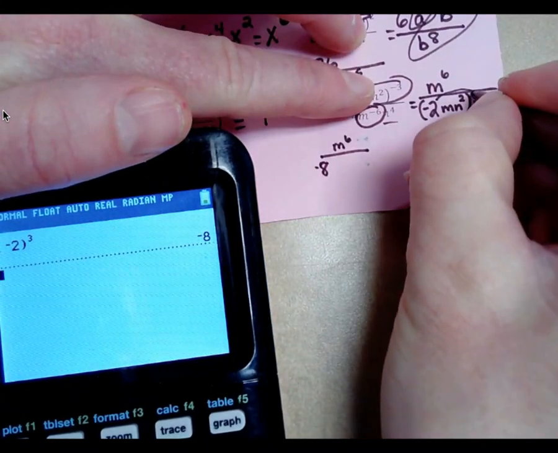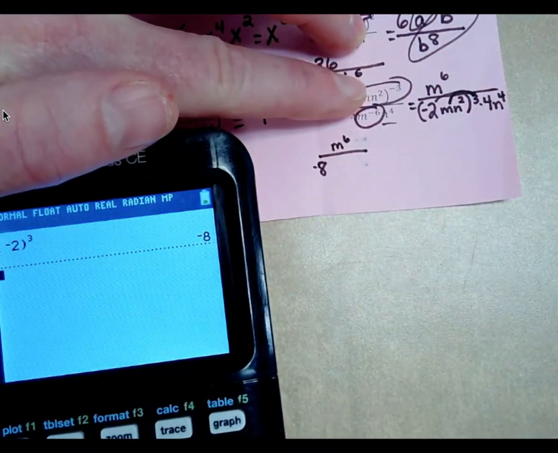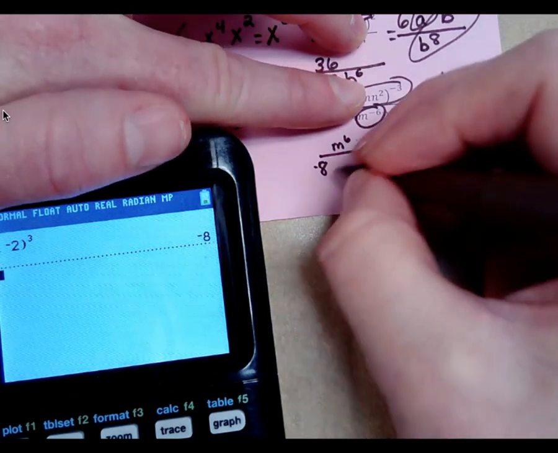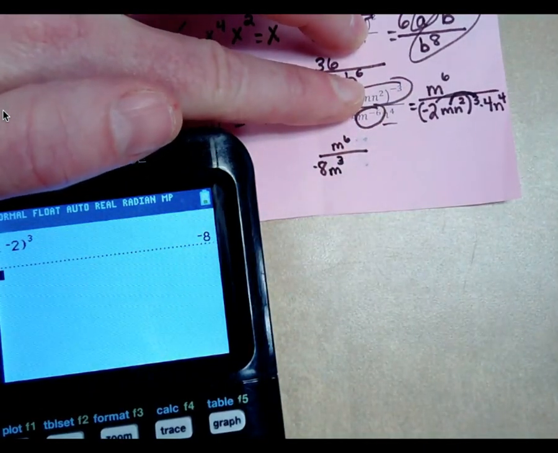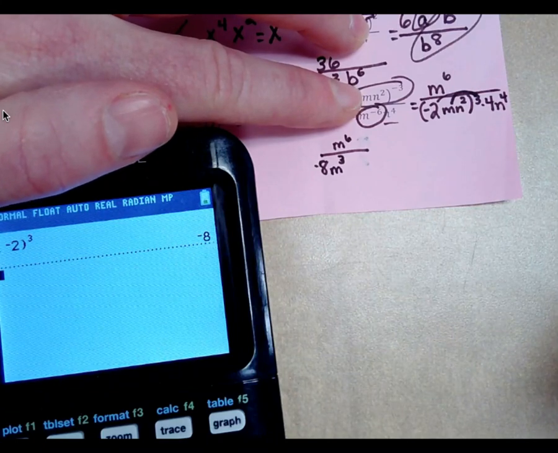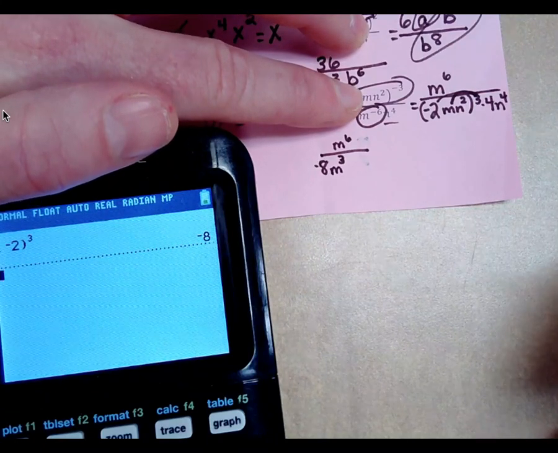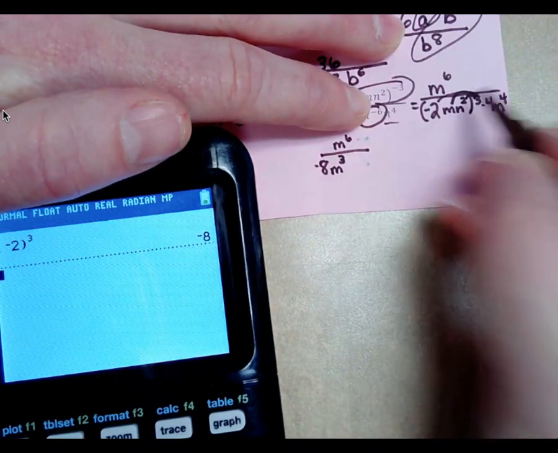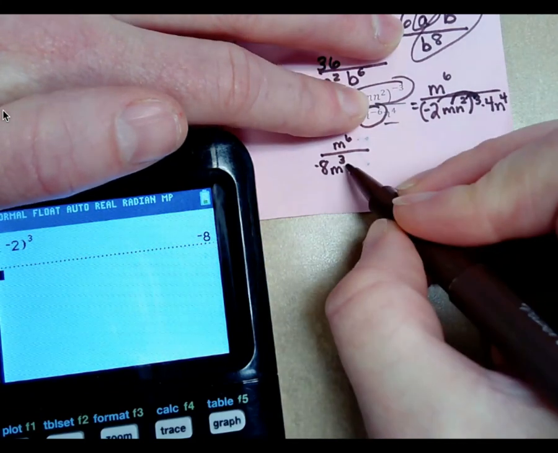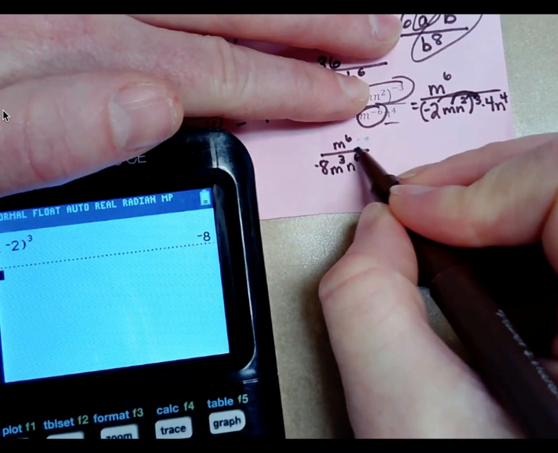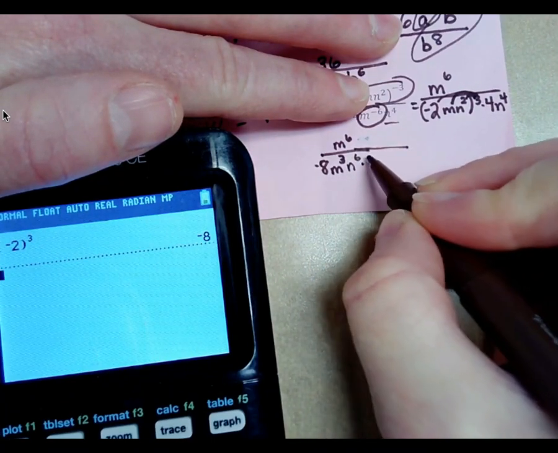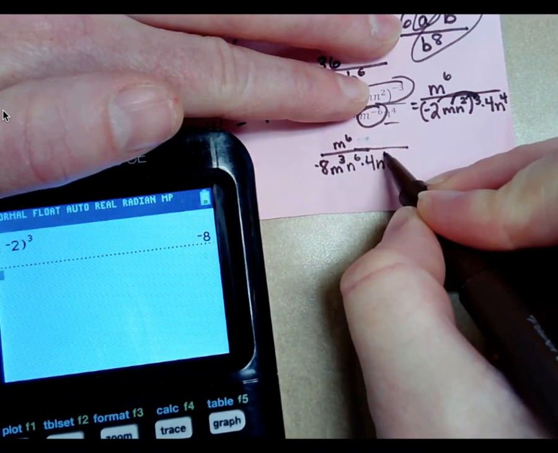And then take it into the m, so it'd be m to the third power. Shouldn't we move that 8 up though? Nope, because it's a negative 8, it's not an 8 to the negative power. Oh, okay. And then n, send it in, so it's n to the 6. And then we still have times 4n to the 4th.